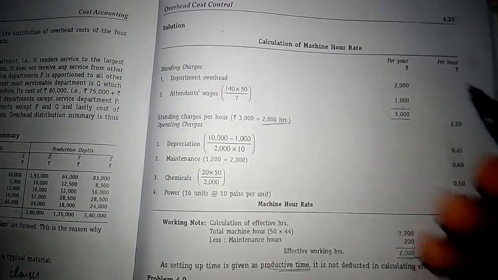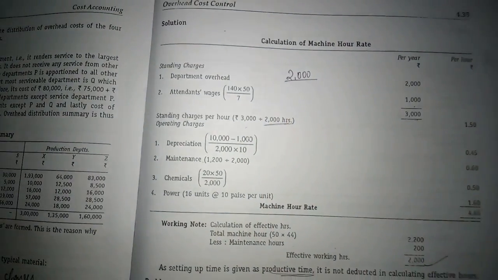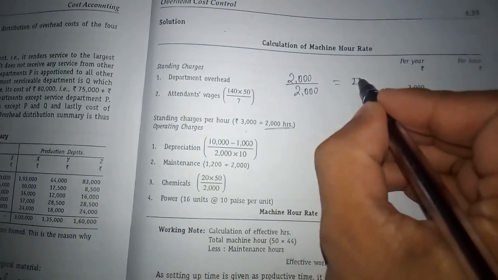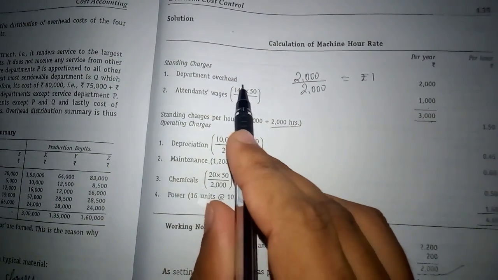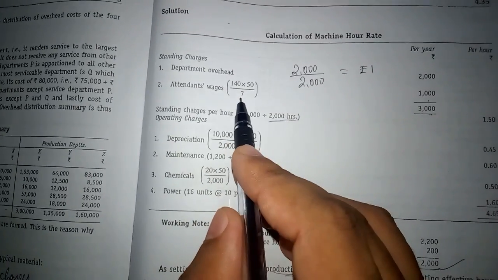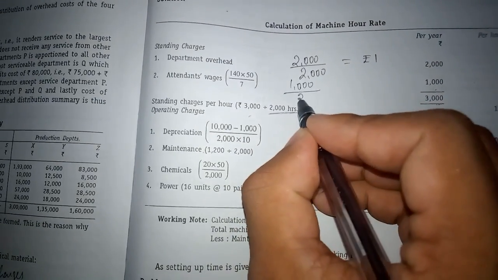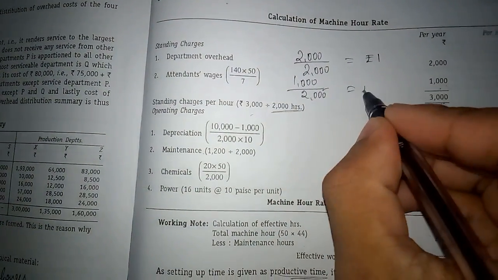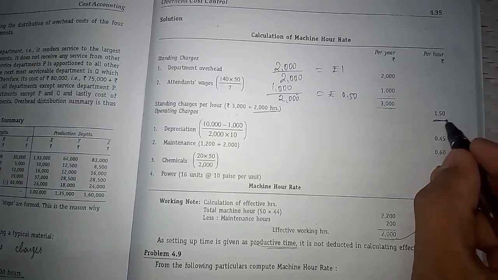Or you can calculate separately. Departmental overhead is 2000, effective working hours 2000, you will get rupees 1 per hour. And attendance wages 140 weekly wages for 2 attendants into 50 weeks divided by total 7 machines, you will get 1000, divided by total working hours of the machine 2000, you will get rupees 0.50. It will be equal to 1.50 rupees.